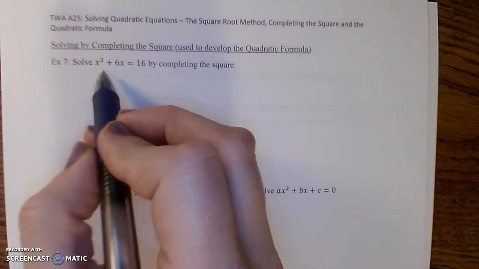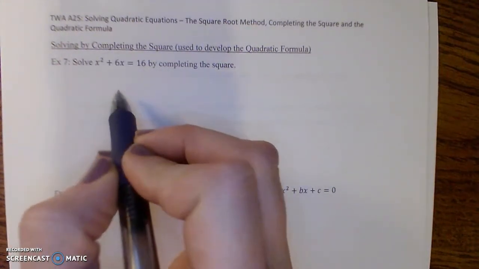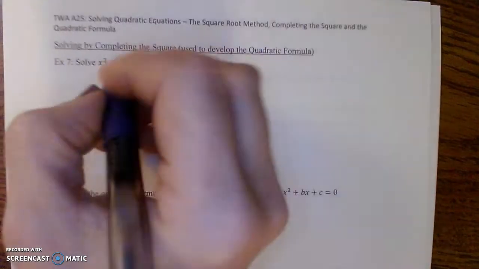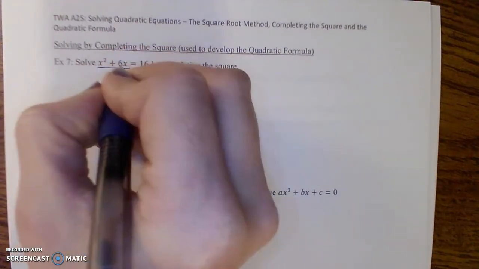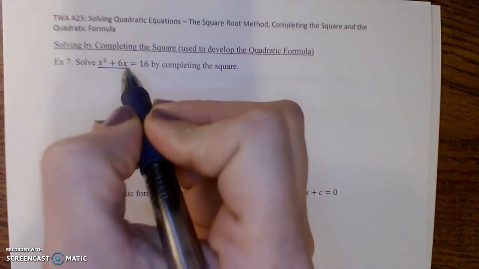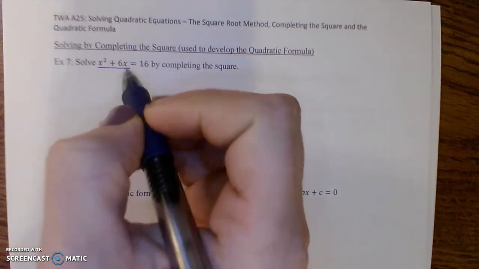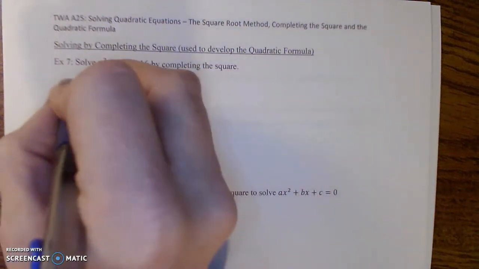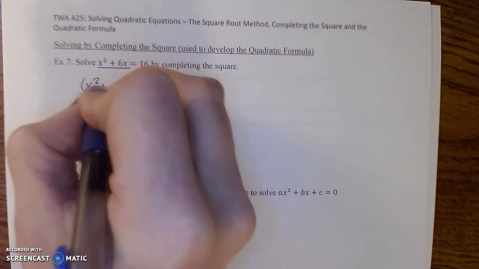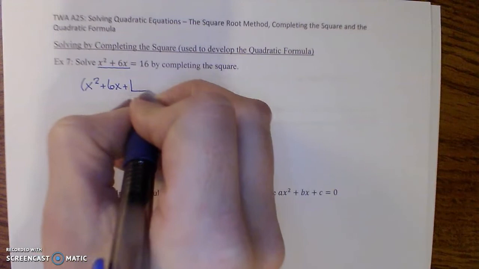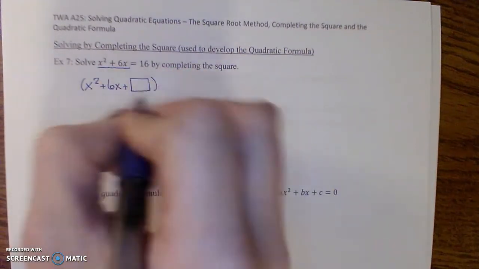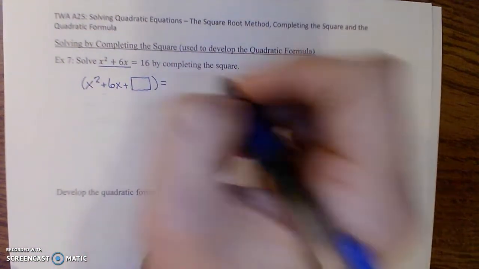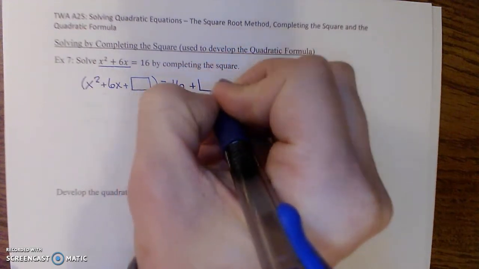Okay, so the idea is to write this quadratic equation in that vertex form. So what I want to do is pull out my x squared term and my x term. Maybe if I add in a number, that will make these three terms, x squared plus 6x plus some number, into a perfect square. So it's going to look something like this: x squared plus 6x plus some number, to turn this expression into some quantity squared. And whatever you do to one side of the equation, you should do to the other. So that'll be equal to 16 plus whatever that number is.